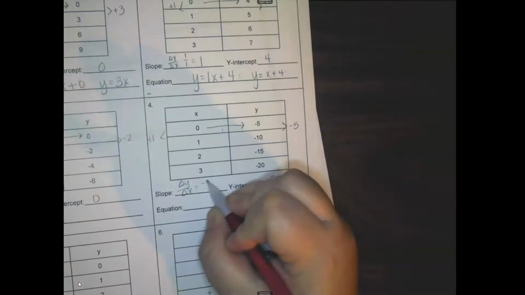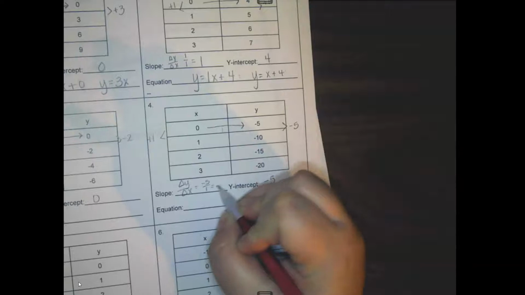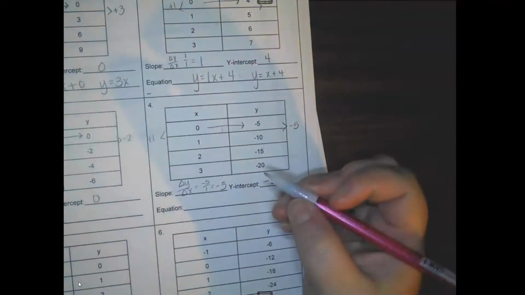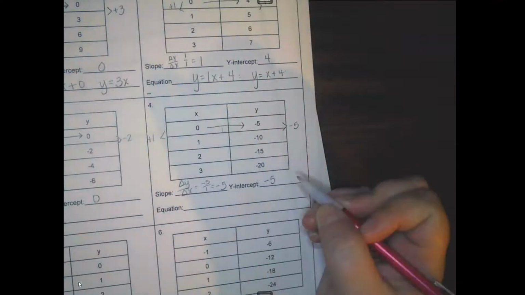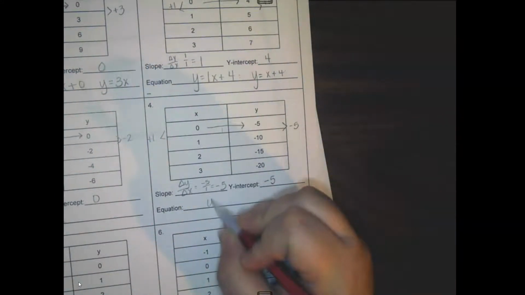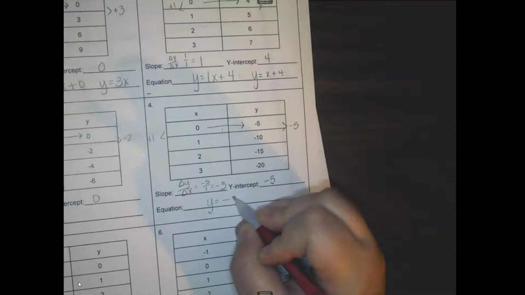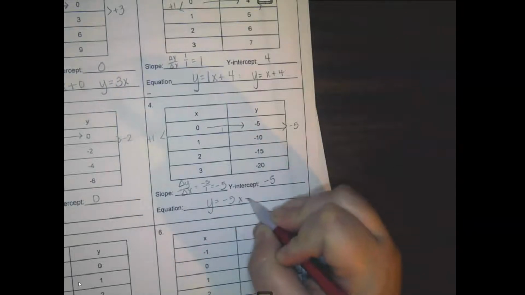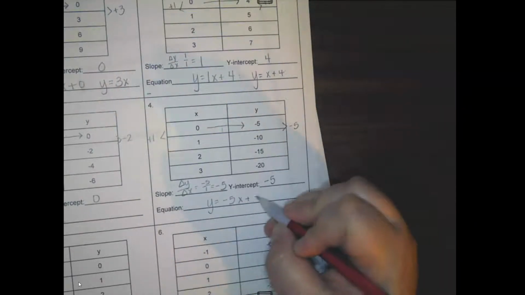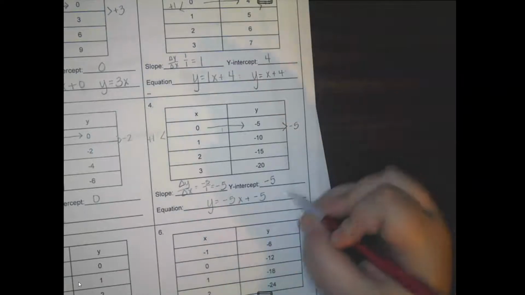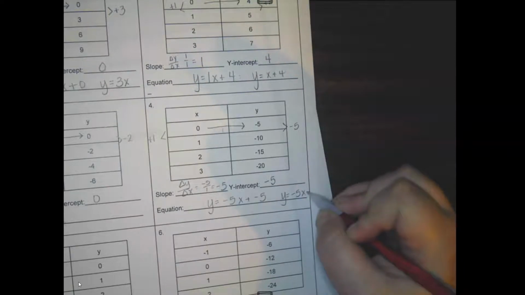So negative 5 over 1, which is just negative 5. The formula is mx plus b, so y equals m, negative 5x, plus b, or this could be written as y equals negative 5x minus 5.